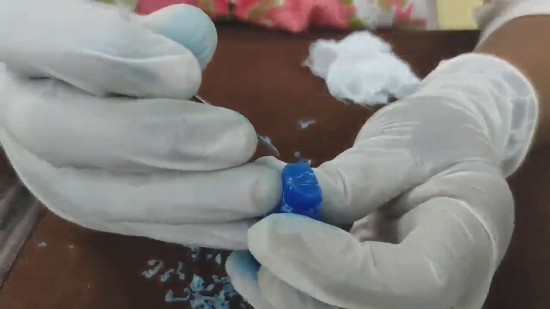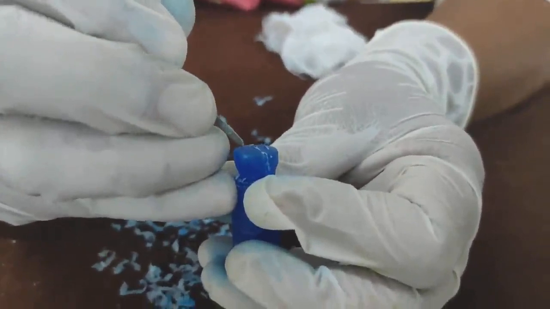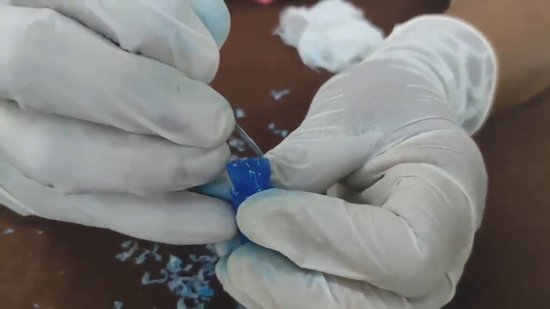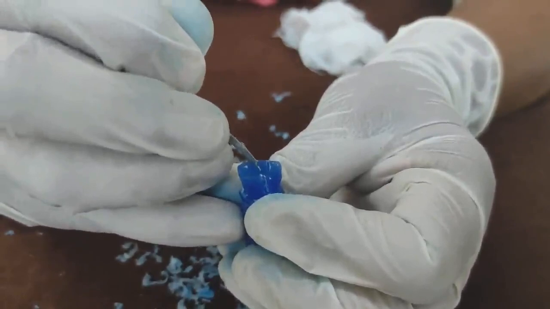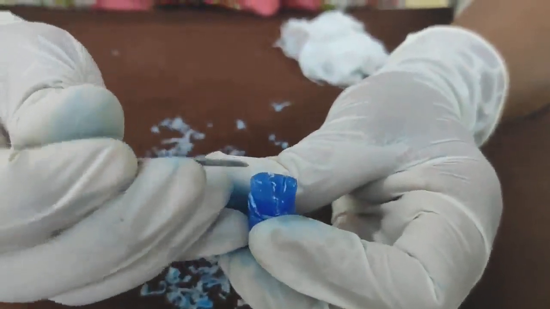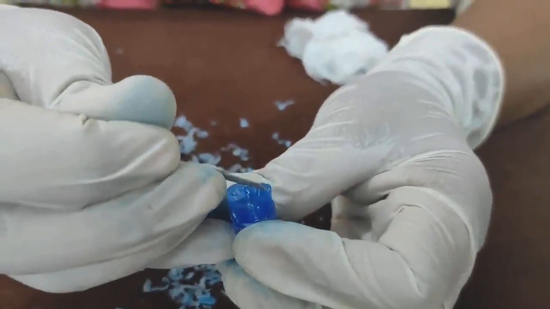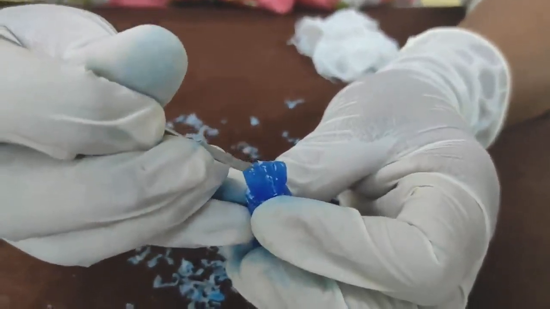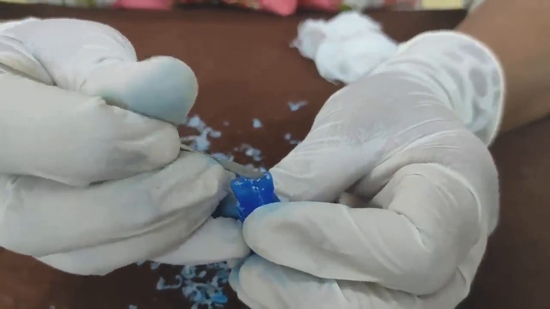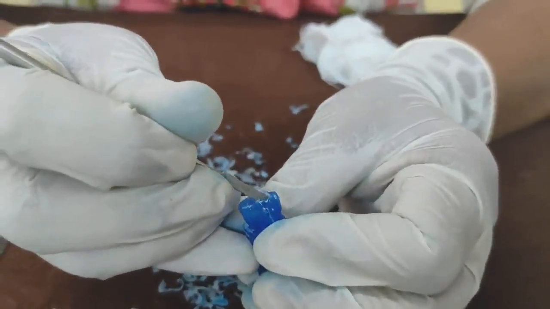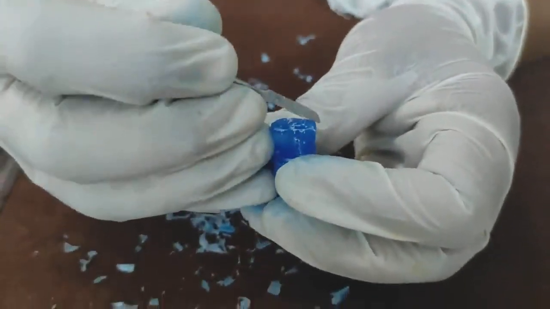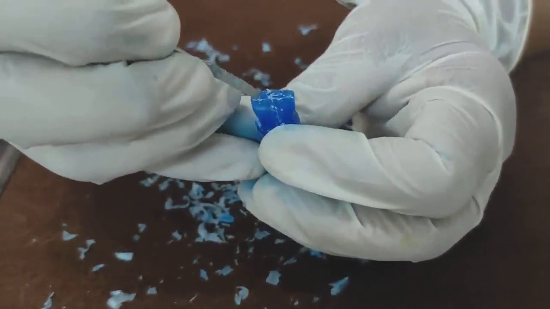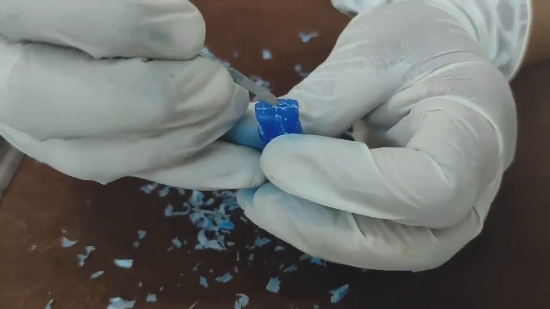Now on the occlusal surface you have to mark 3 pits. One is on the mesial side, one is on the distal side, and one is centrally placed. This is the mesial pit, distal pit and central pit. Now these 3 pits are present, and just join them by marking 1 single groove. This groove is called the central groove. The central groove runs from the distal pit to the mesial pit through the central pit.